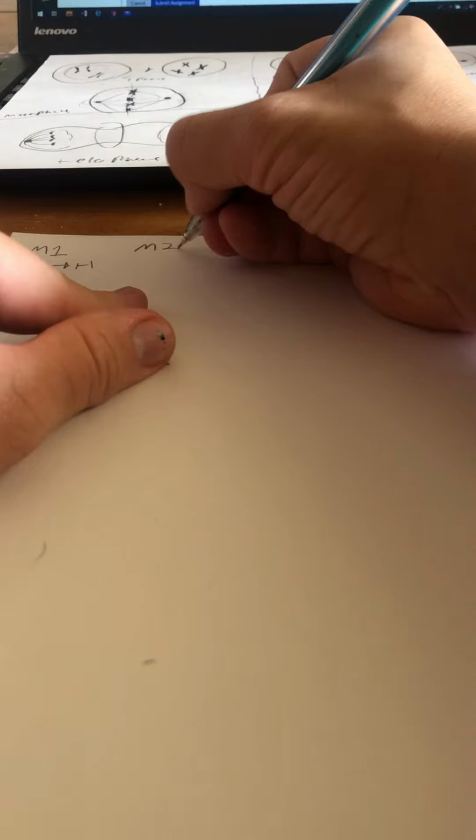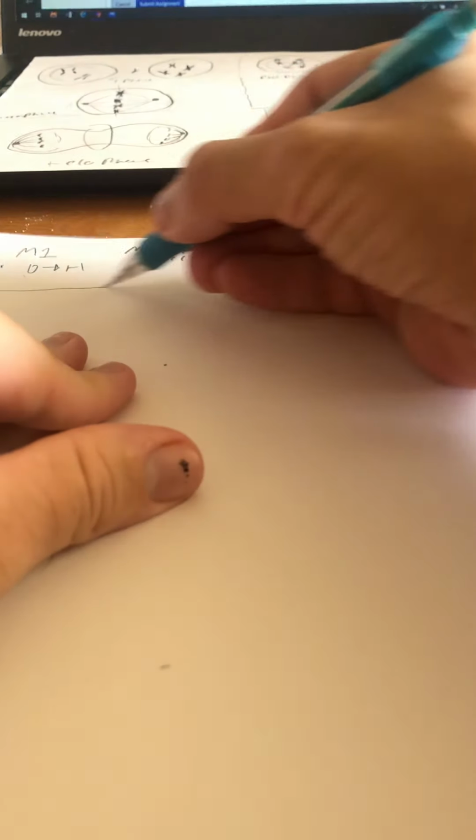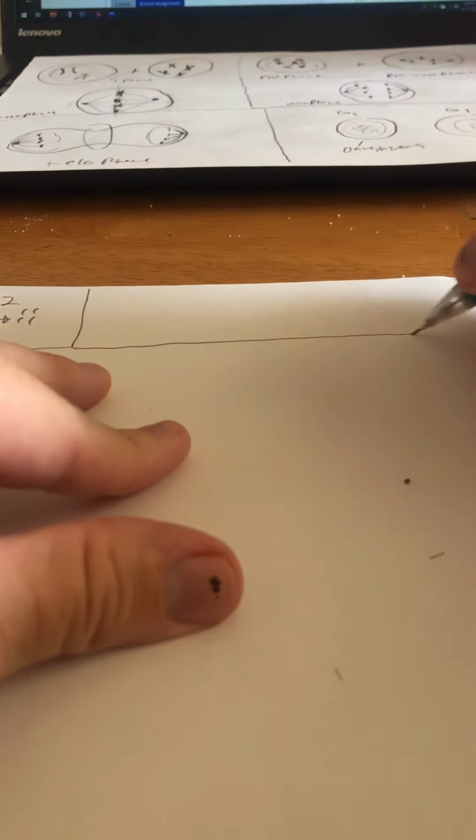Then the second phase is meiosis 2, where the chromosomes split. Kind of like that. So just like mitosis, this really starts to begin in interphase during the S phase.